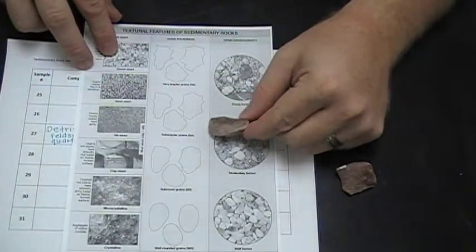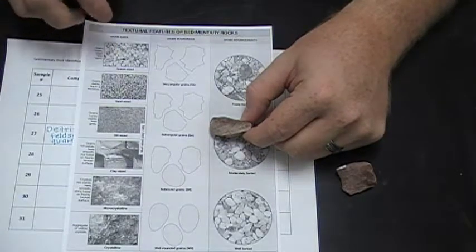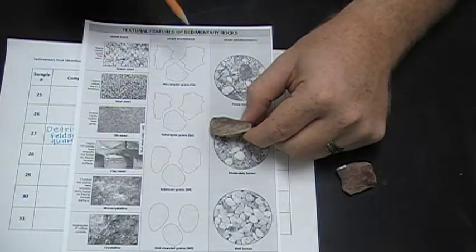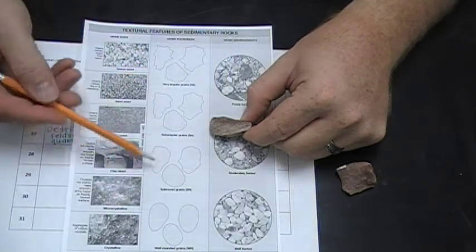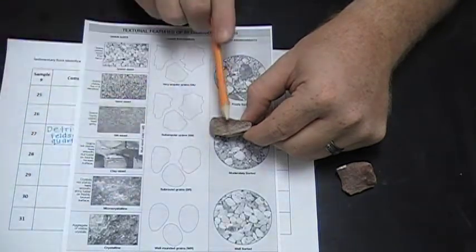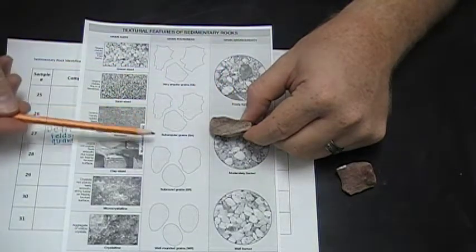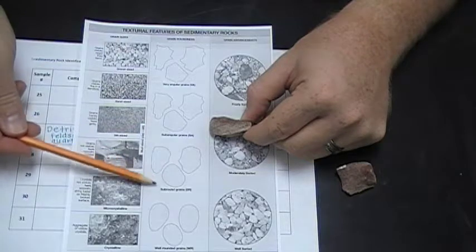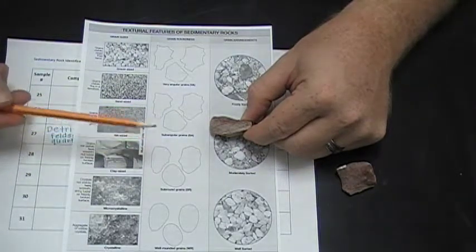So now I understand you can't see the grains very well, so you will have to trust me, okay? But go through the steps, look through your hand lenses and try to figure out what the roundness of your specimens is. In this one here, the grains range between subangular and subrounded. So subangular grains and subrounded grains. So for my roundness, I would put subangular to subrounded.